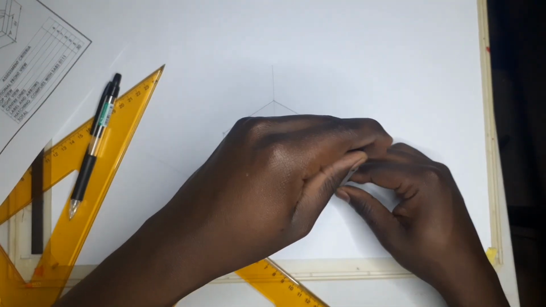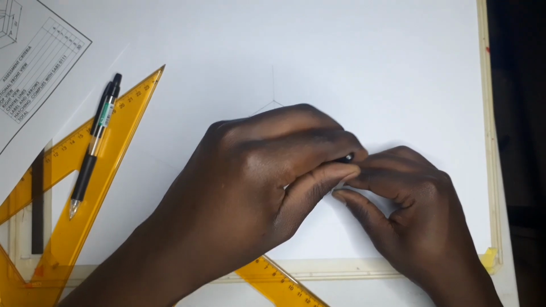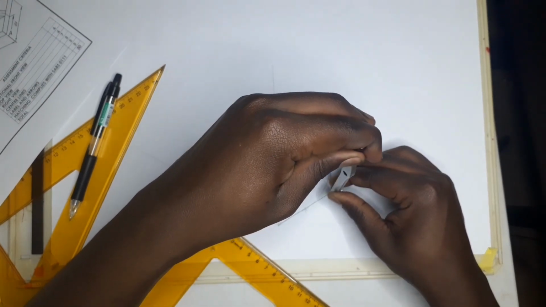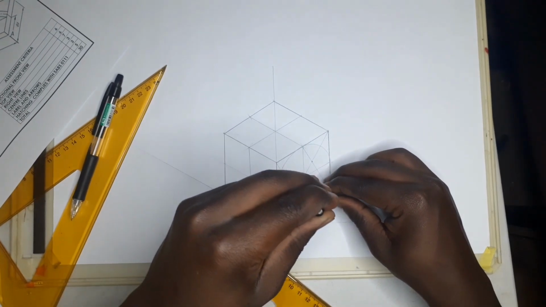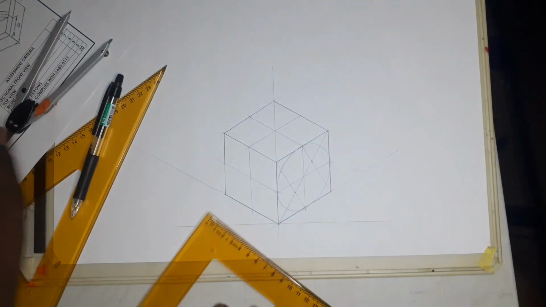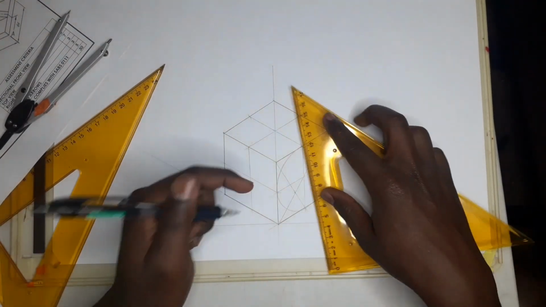You see, mine is not that accurate, so it's going out a little bit. Yeah, that's how you do it. You drew a circle in isometric.